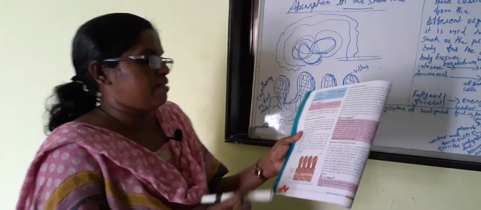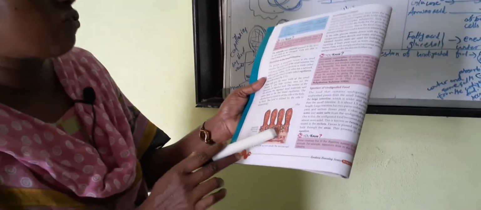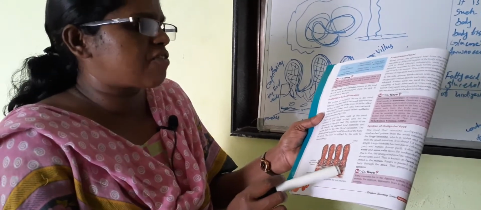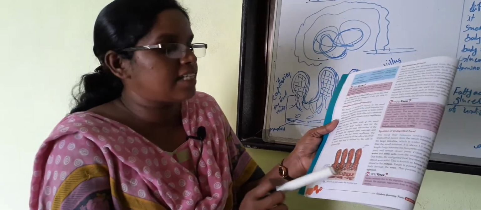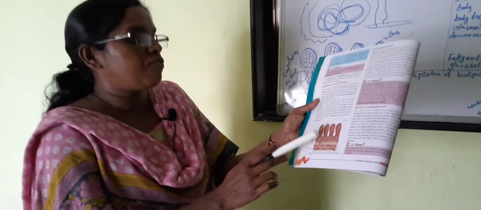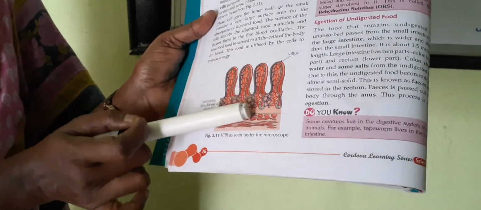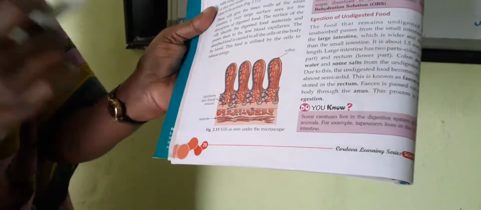So the villi give the inner wall of the small intestine a very large surface area for absorption of digested food. The digested food is absorbed into the blood vessels or capillaries.